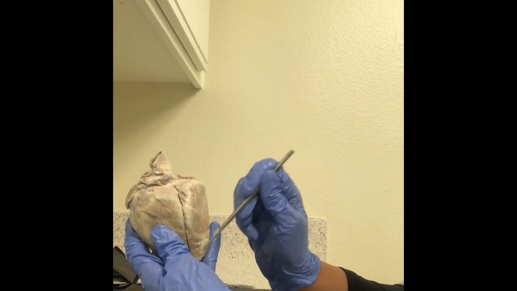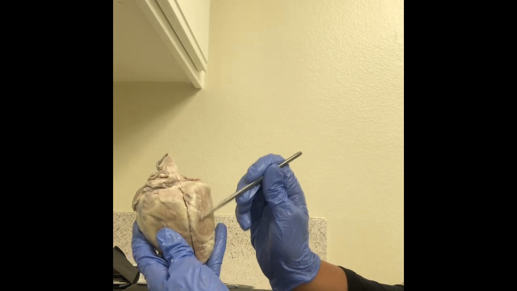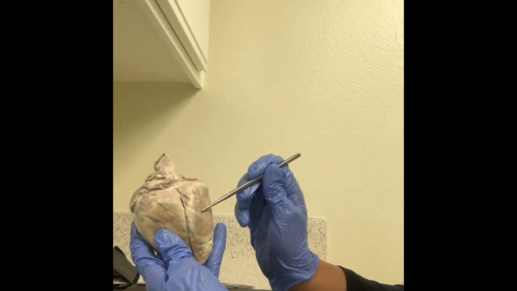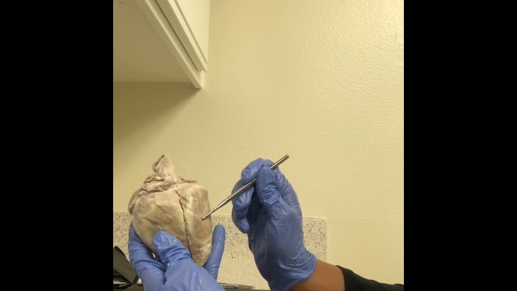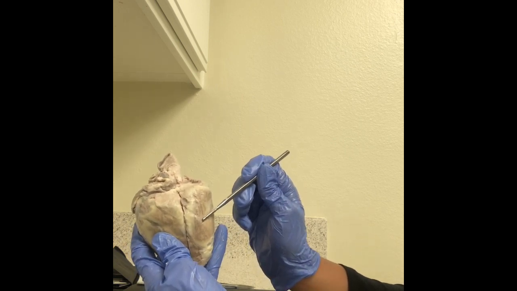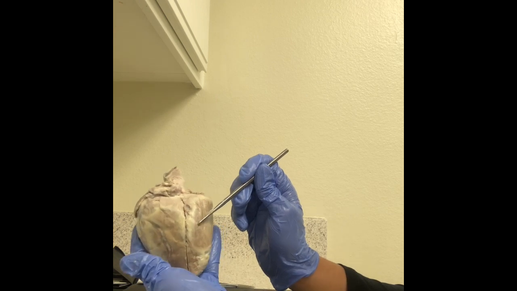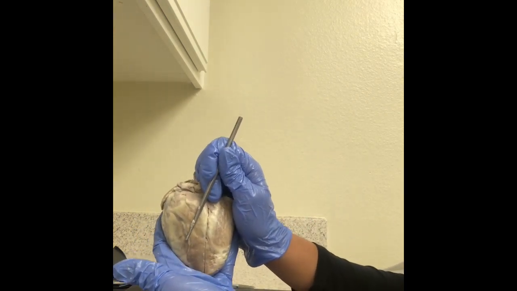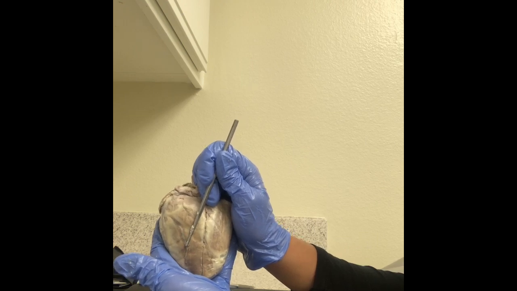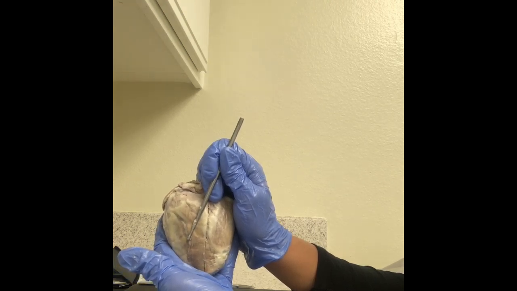The right ventricle is right here. The right ventricle is the lower right chamber of the heart that receives deoxygenated blood from the right atrium and pumps it under low pressure into the lungs via the pulmonary artery. Parallel to that, we have the left ventricle. The left ventricle is the thickest of the heart's chambers, and it's responsible for pumping oxygenated blood to tissues all over the body.